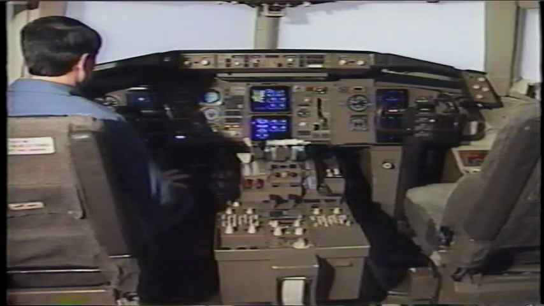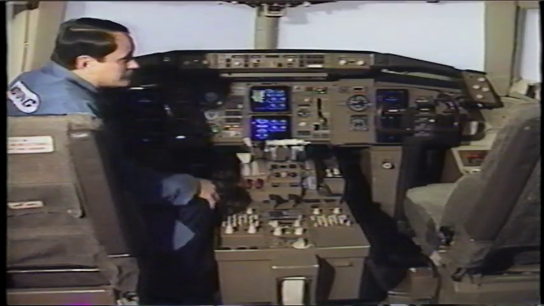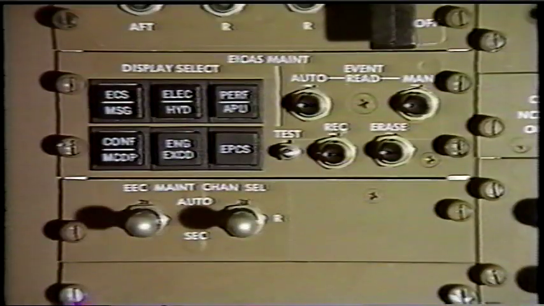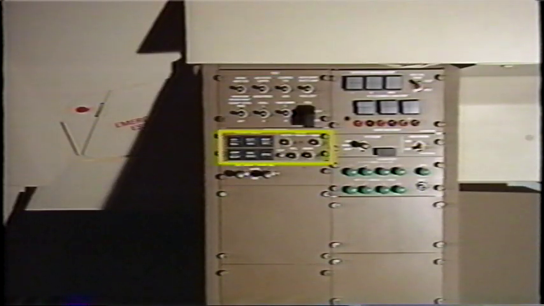Maintenance pages can be displayed for analysis of airplane systems data and performance, verifying malfunctions, exceedances, and testing of the EICAS system. The maintenance pages are available for ground use and are controlled from the EICAS Maintenance Control Panel on the P61 panel.